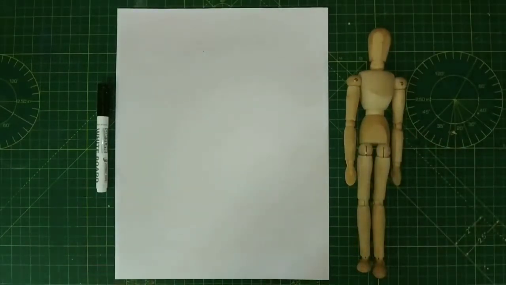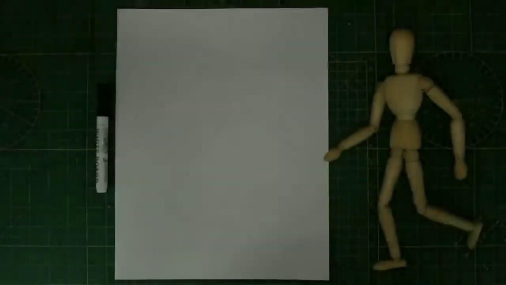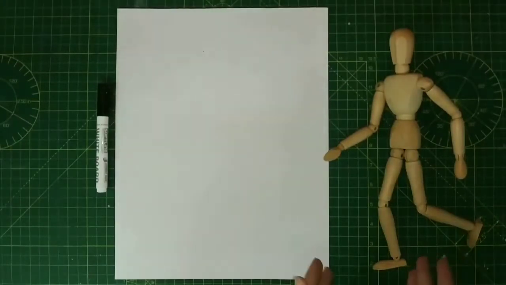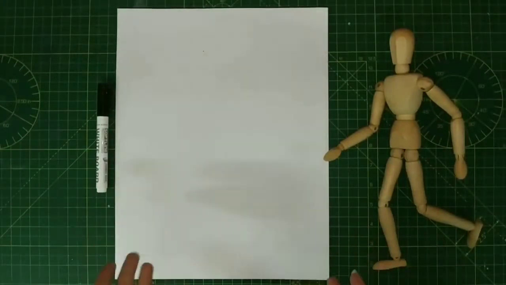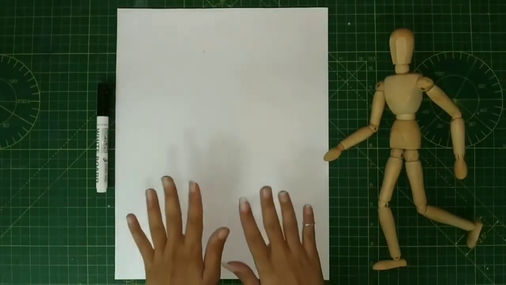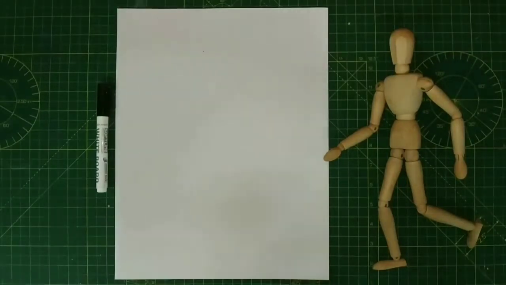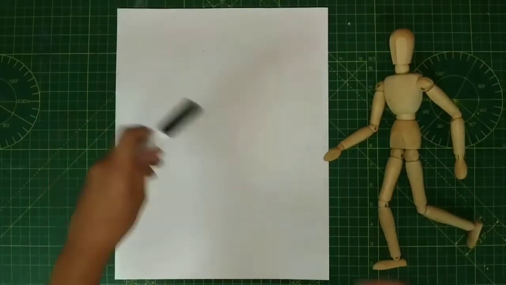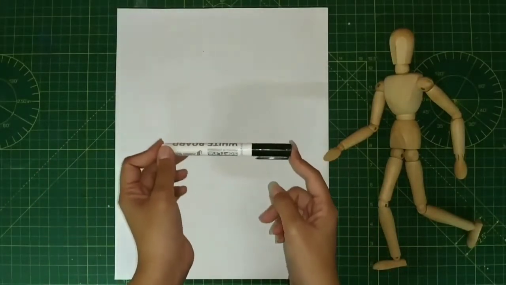So let me change our armature's position into a walking position. Okay, so here you can see the walking position of our armature. Now let's draw it in our sheet. Kids, this drawing also you need to do in your drawing copy using pencil. Here I am going to use marker so that it will be visible to you all properly.